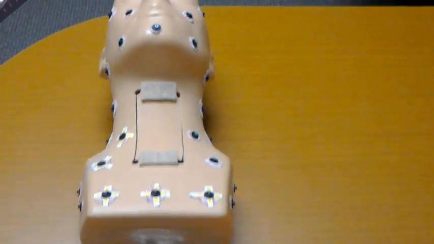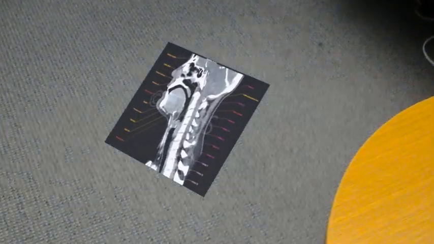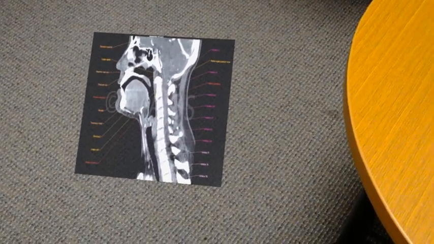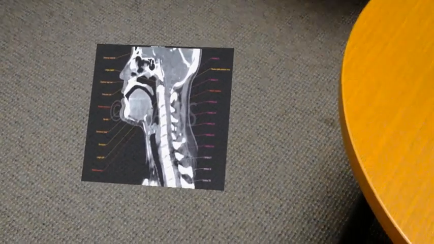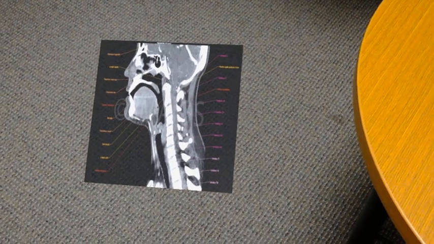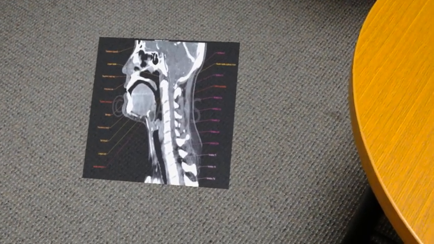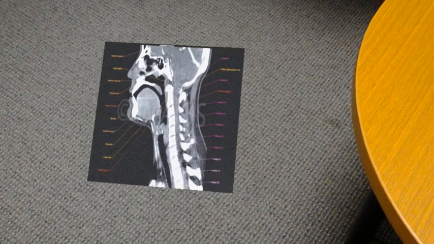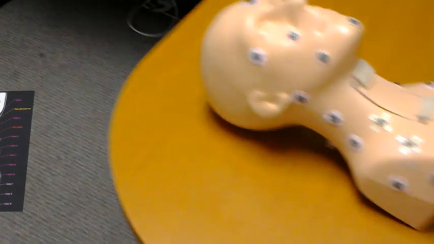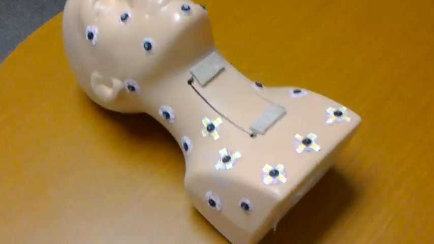Before I do that, I want to point out one thing in our virtual environment, and that's just a CT scan that we've located over here. It just gives a demonstration of the kind of information you can arrange in the virtual environment that might help you, whether it's imaging like a CT or MRI, or maybe access to medical records, or even a video consultation if needed. So let's work our way back over to the physical model of the head and neck.